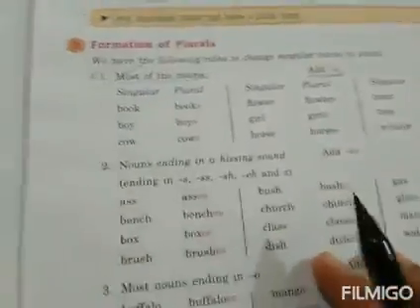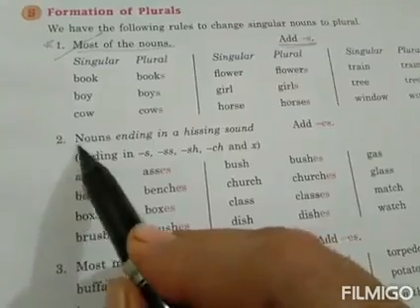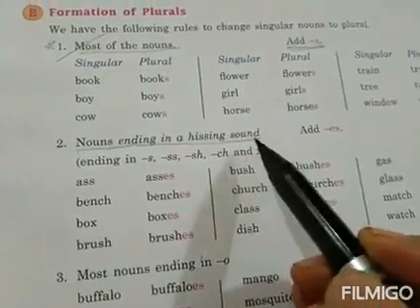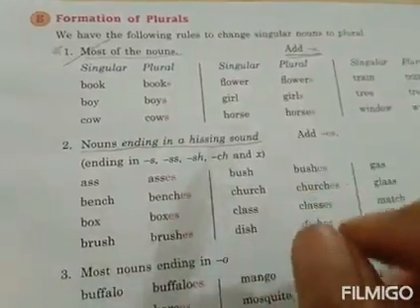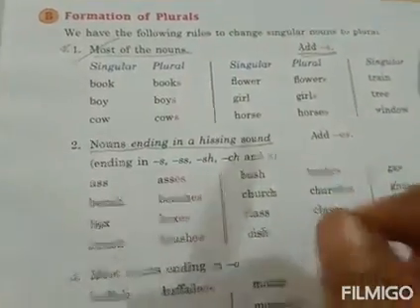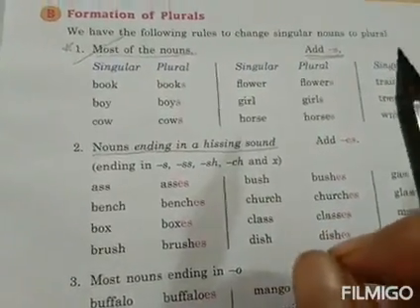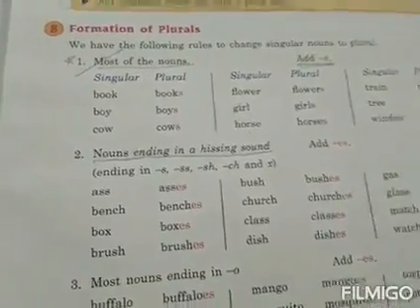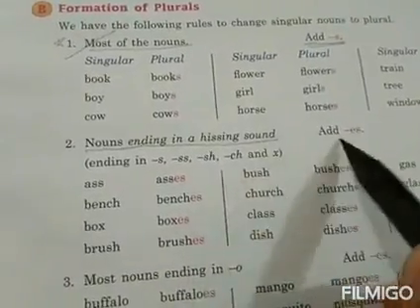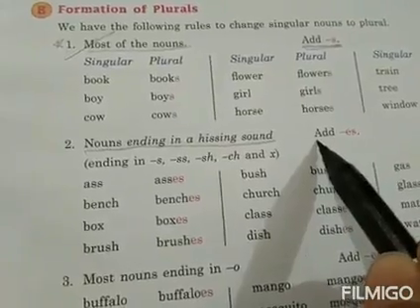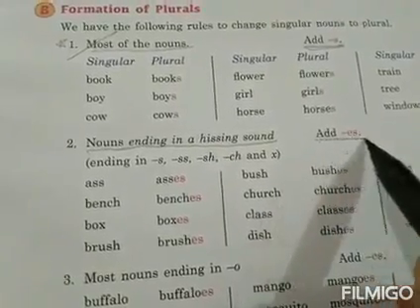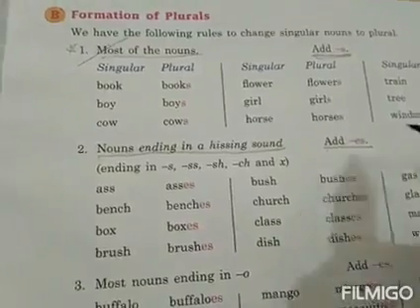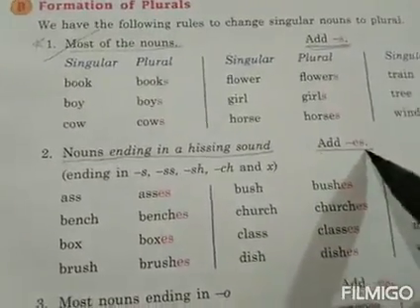windows, right? Now second rule we are coming up. Nouns ending in a hissing sound. Hissing sound means the sound of s at the end. Hissing sound is the sound which snakes make normally, right? That is called a hissing sound. Words which have s at the end, if you add s to them, you will have difficulty speaking, you can't easily pronounce it. So for this we add ES there.